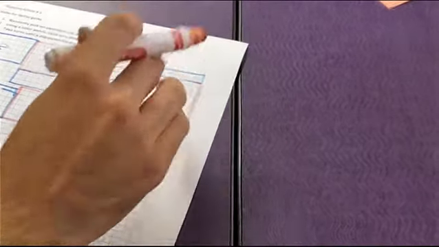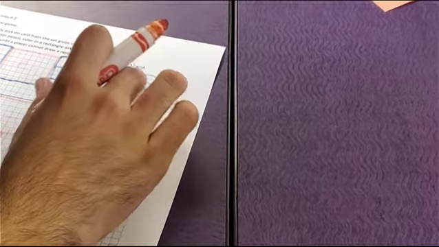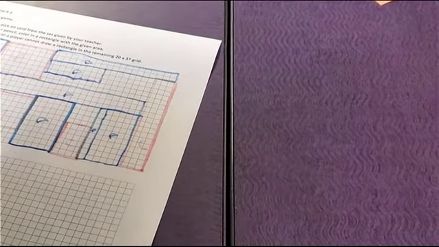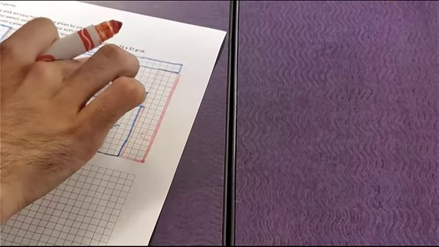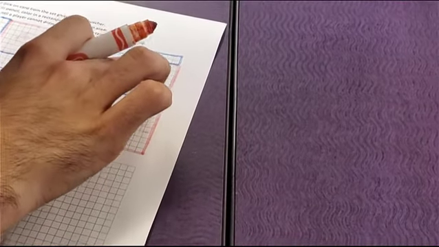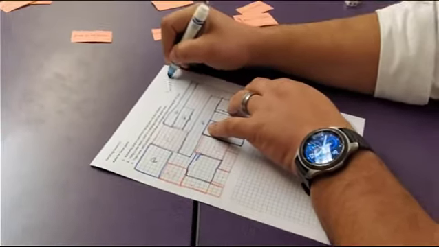So I can do 4 and 9. Can you fit everything? 1, 2, 3, 4, 5, 6, 7, 8. Ah. No. Damn. 2 by 18? 1, 2, 3, 4, 5, 6, 7, 8, 9, 10, 11, 12, 13, 14, 15, 16, 17. Ah! Damn. Game over. Winner, dang. Mr. D.